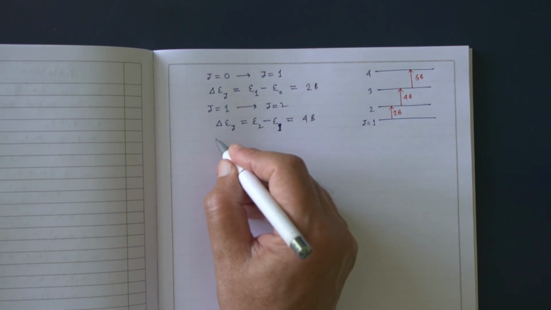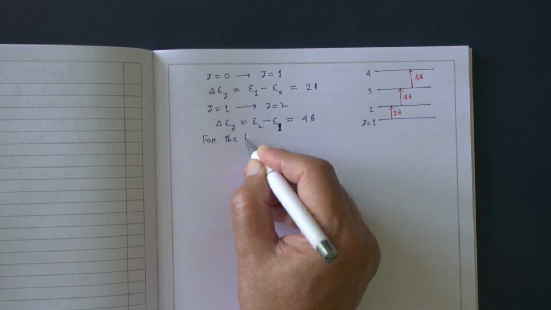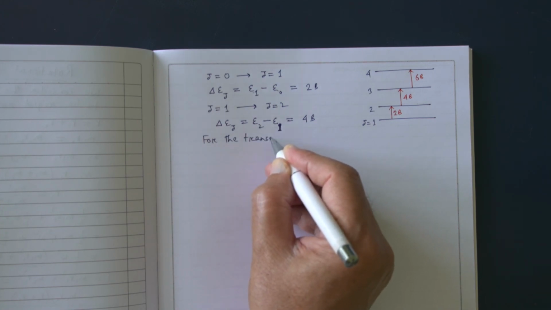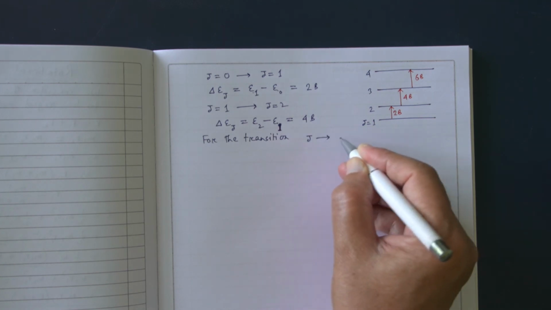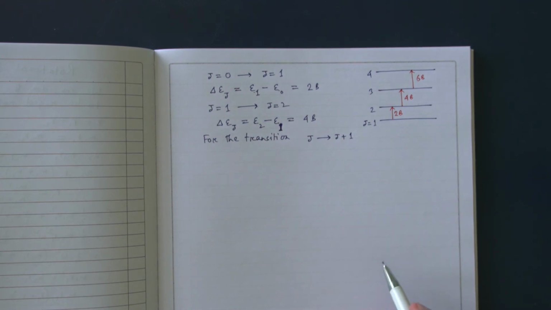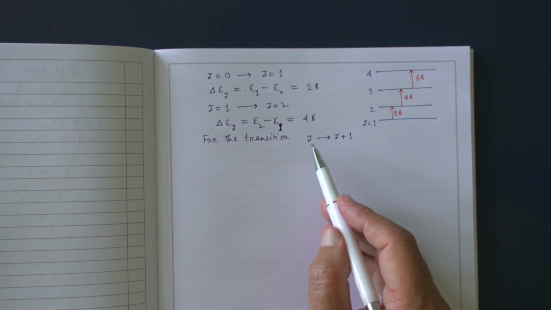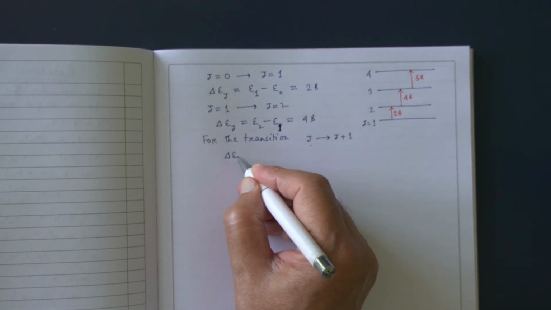Say the transition is from J to J plus 1, 0 to 1, 1 to 2. How much energy is required?